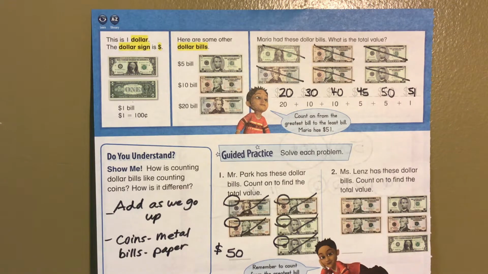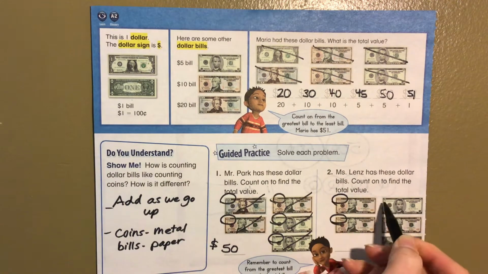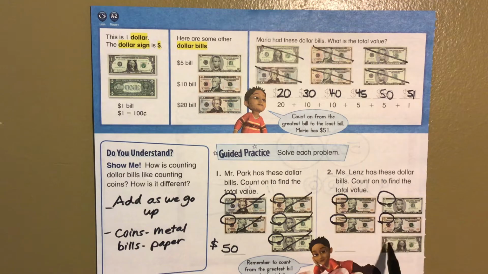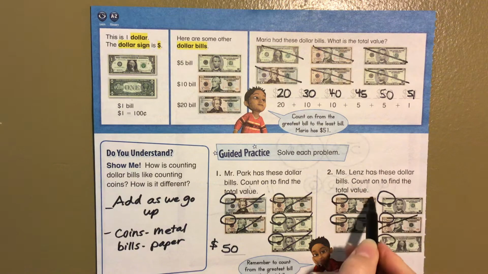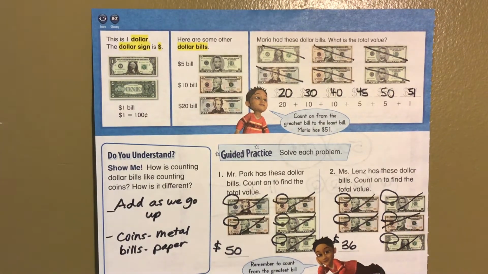All right, number 2, Mrs. Lentz has these dollar bills. Count on to find the total value. So let's take a look at what dollar bills we have there. Okay, I'm going to circle the numbers to help me. $10, $10, $5, $10, and $1. So let's go with our highest ones first. Let's go with our 10. 10, 20, 30. Now we have a 5 and a 1, so 30 plus 5 is 35, plus one more is 36. We have $36. Remember, we put that dollar sign in front. It doesn't go in the back like when we do our coins.